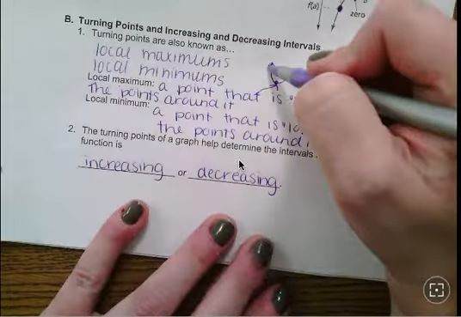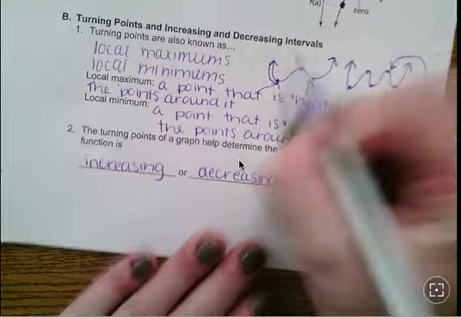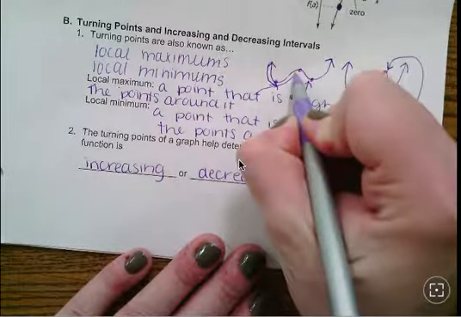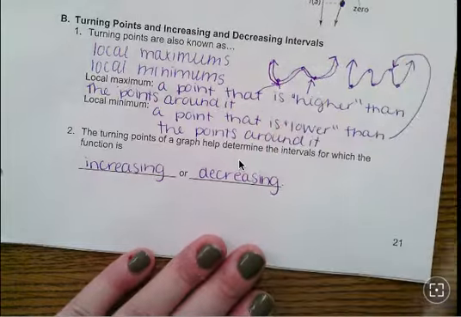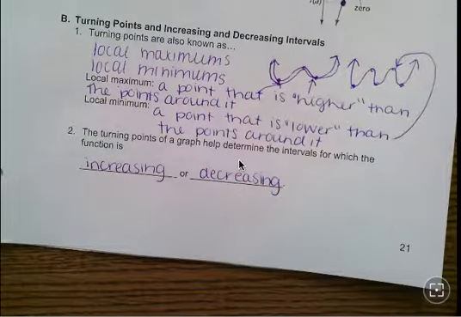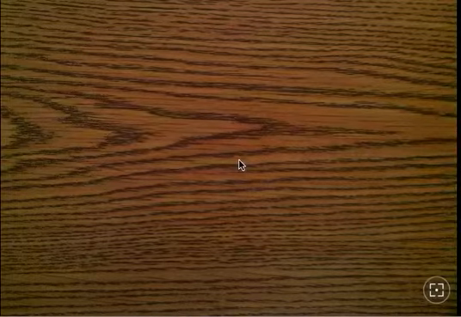So like here we're decreasing, and then after that turning point we start to increase, right? And then we start to decrease again, and then we start to increase again. We'll talk about that when we see an actual graph here.